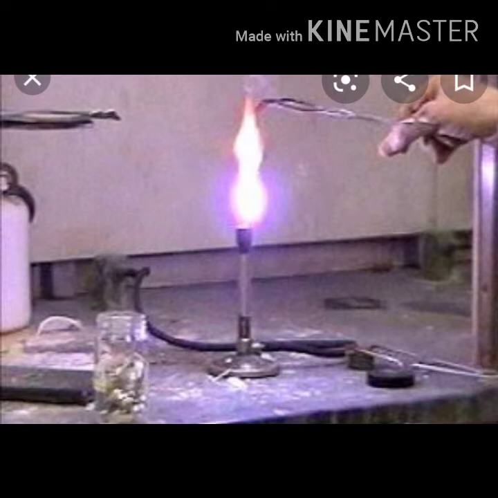Then bring its tip near the candle flame. It burns with a brilliant white light. Okay, a very brilliant white light we can see at the time of burning of this magnesium ribbon. So magnesium is a metal. After the burning of this magnesium ribbon, it converts to a little ash.